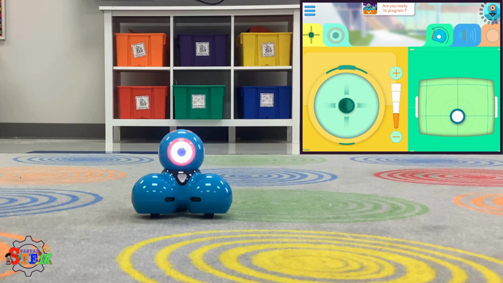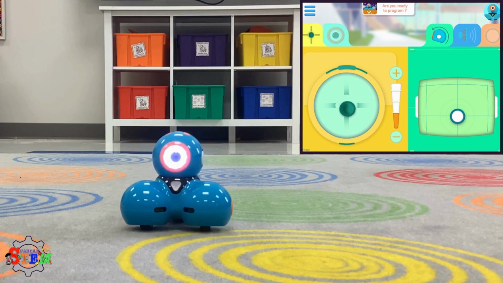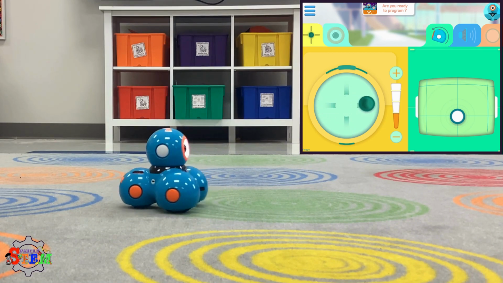When you open the app, you will see 5 tabs across the top. The first 2 tabs showing will be the Motion and Head tabs. The Motion tab is a yellow screen on the left. Using your finger, you'll be able to move him forwards, backwards, turn him left, and turn him right.